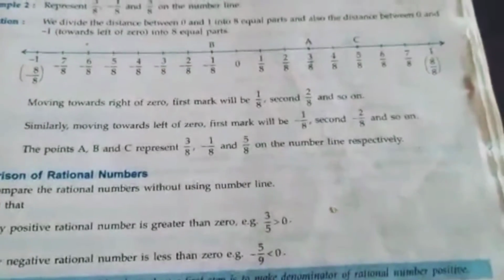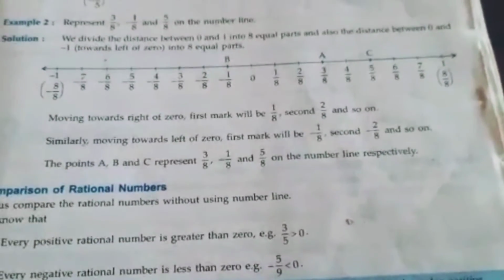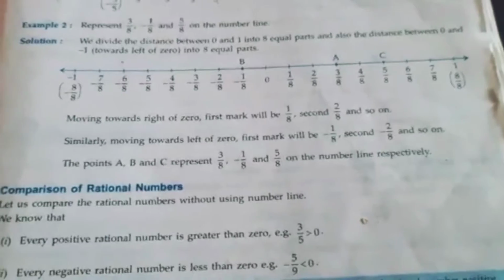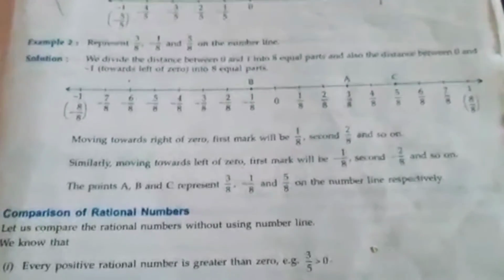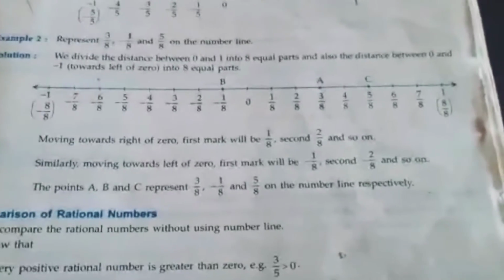There's an example of number line also. So let's move forward to example 2. Represent 3 upon 8 and minus 1 upon 8 and 5 upon 8 on the number line. We divide the distance between 0 and 1 into 8 equal parts, and also distance between 0 and minus 1 towards left of 0 into 8 equal parts.